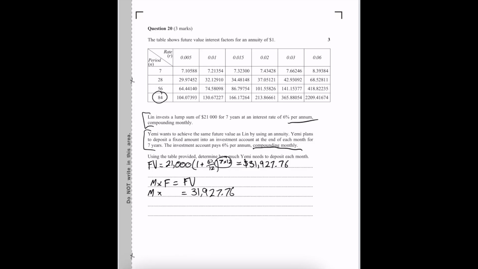Then on top of that, we have a 6% per annum interest rate, which is 0.5% if we compound it monthly, which gets us here. And so if we line up the annuity factor where we have a 0.5% interest rate over 84 periods, we get this factor.